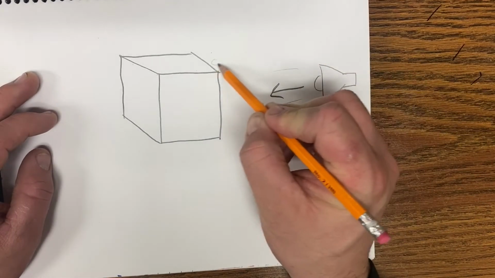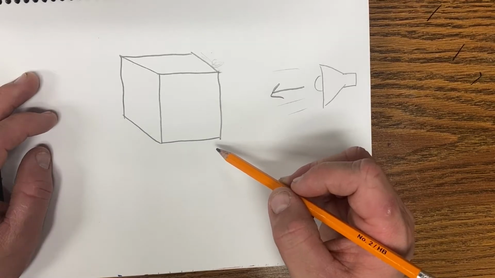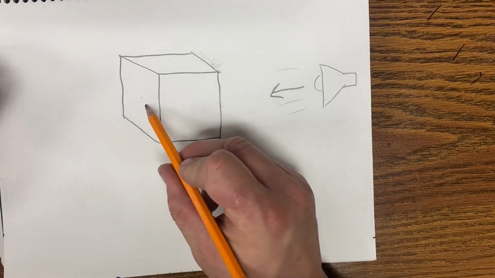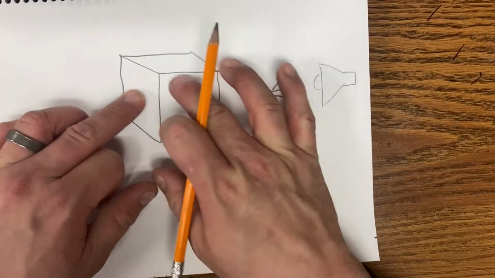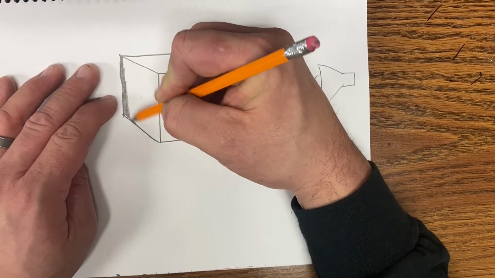The light is going to hit this side, which means this side that we don't see is going to be the brightest side. That means this side is going to be the place where we do not see the light because it is blocked by this shape. So we have what's called a shadow.